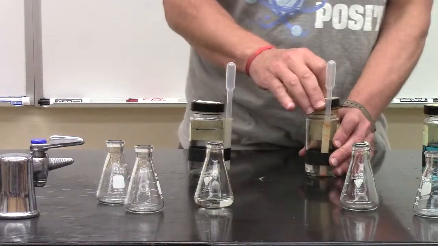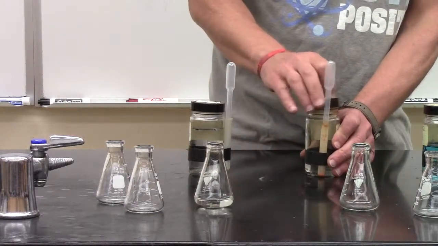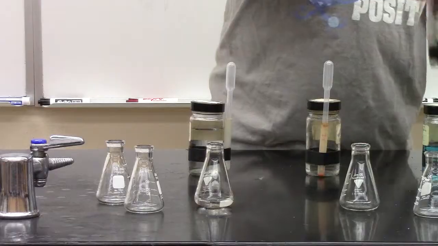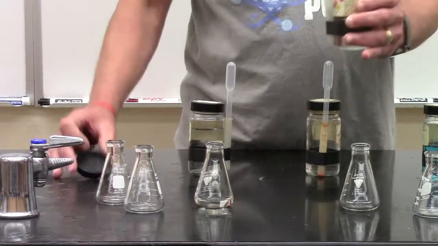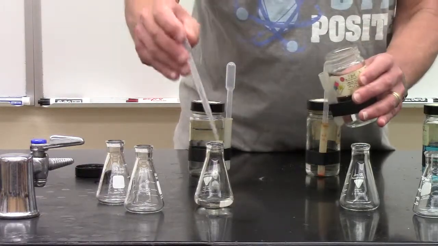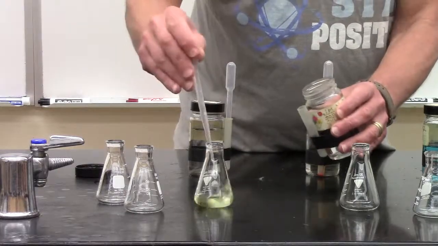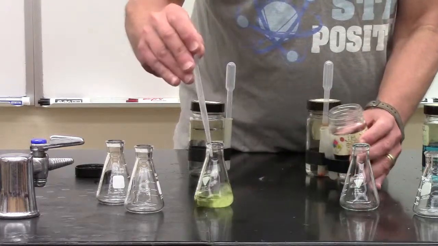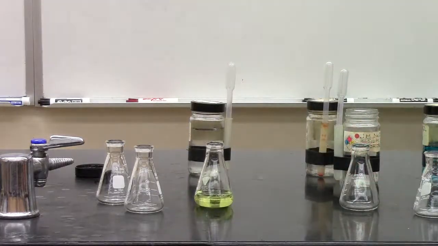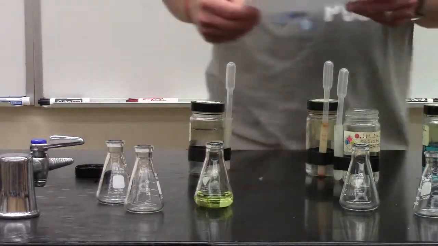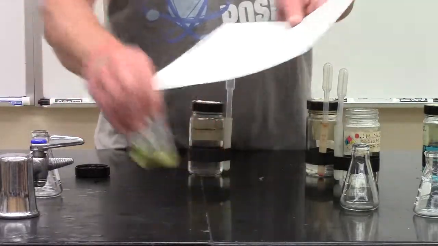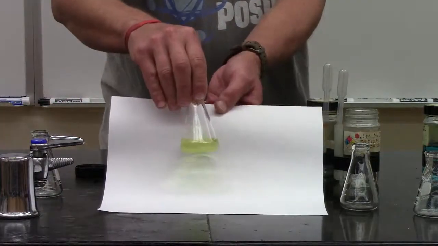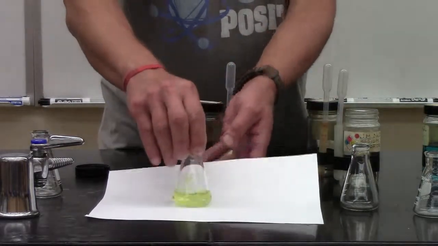But perhaps you like something colored. So to it, I'm going to add some just table salt solution, sodium chloride, and let's see what happens. I don't know if you can see it very well. I'll put it on a white background, but it's gone from no color to a yellow color.